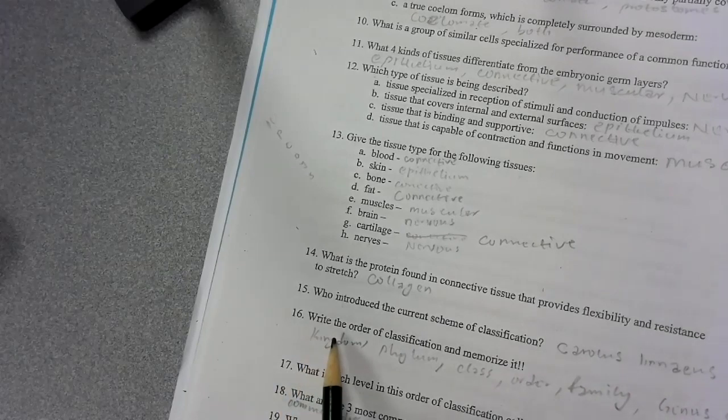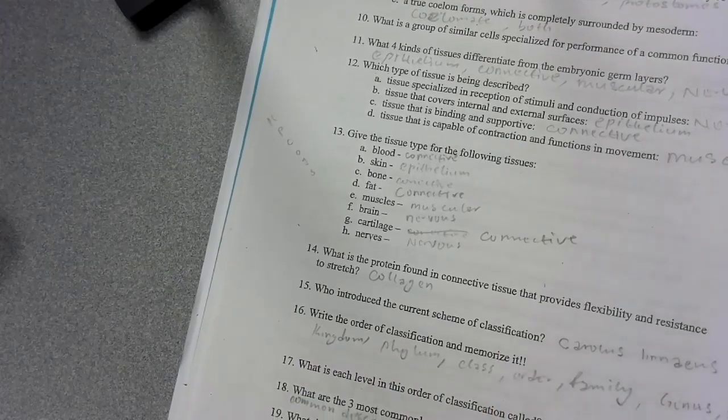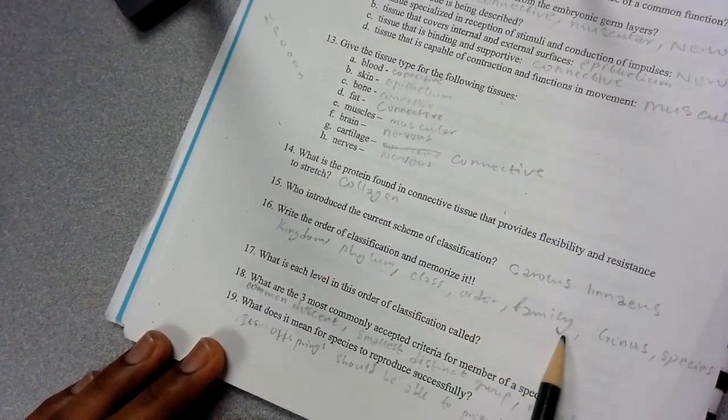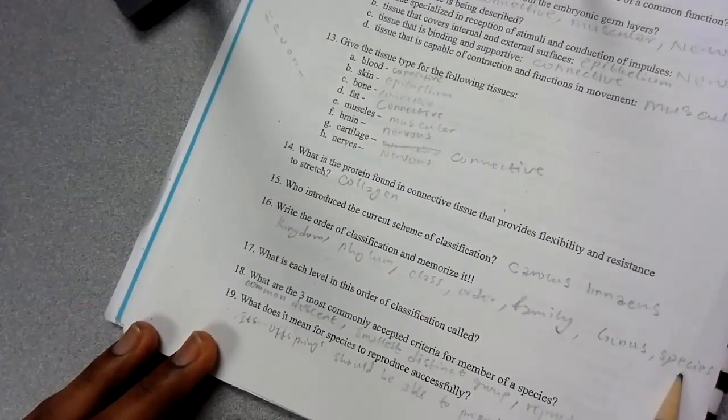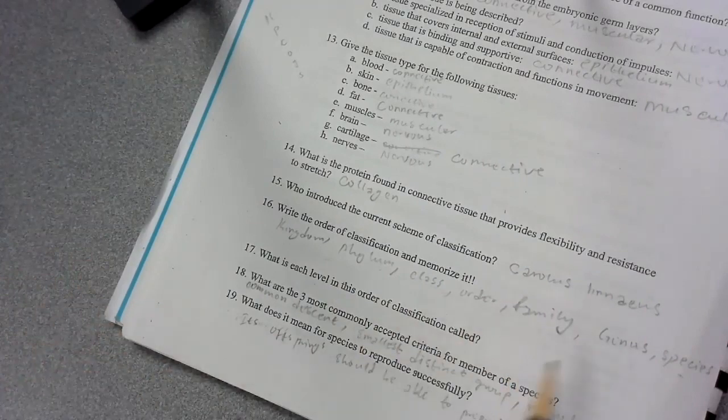So number 16 says write the order of classification and memorize it. We have to memorize the order of classification, so I just wrote it down here. It's kingdom, phylum, class, order, family, genus, species. That is the order of the classification: kingdom, phylum, class, order, family, genus, species.